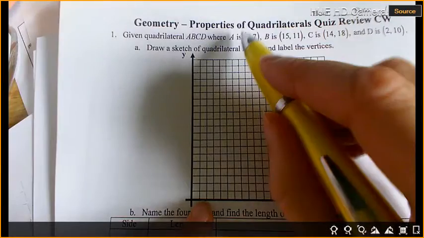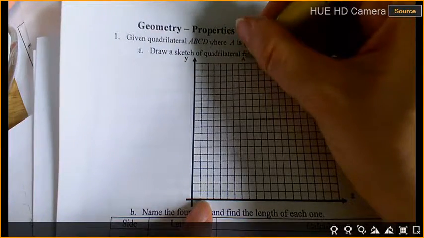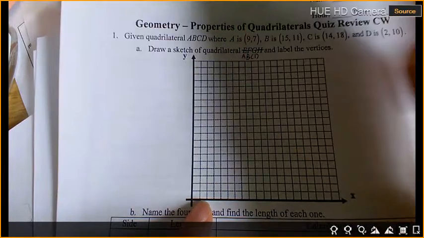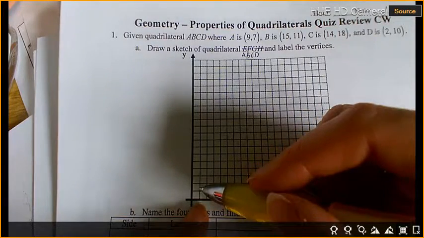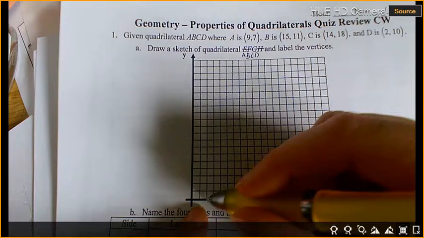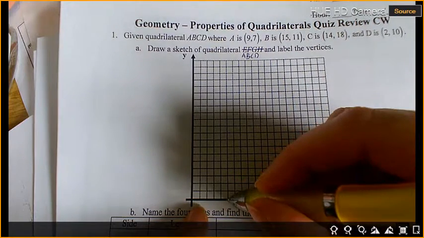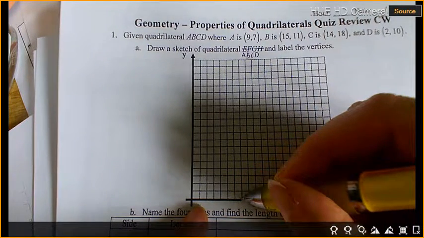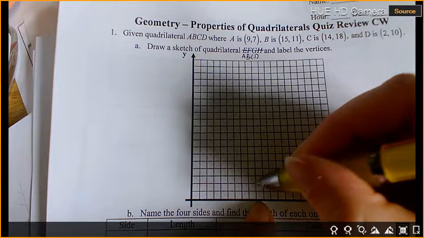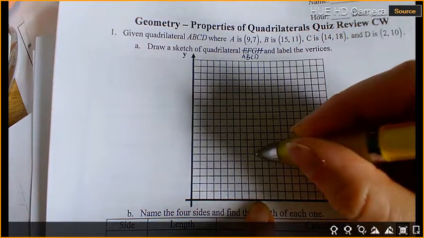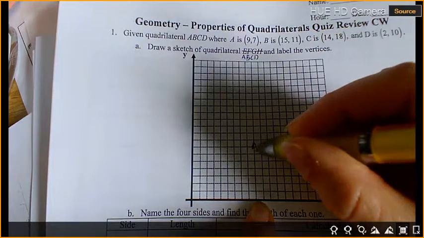Okay, we're going to plot A. I know it says E, F, G, H. It should be A, B, C, D. I had two people point that out to me. Sorry, it was a typo. So for A, I'm going to go over 9, up 7. So that's over 1, 2, 3, 4, 5, 6, 7, 8, 9. Up 1, 2, 3, 4, 5, 6, 7. That's A.